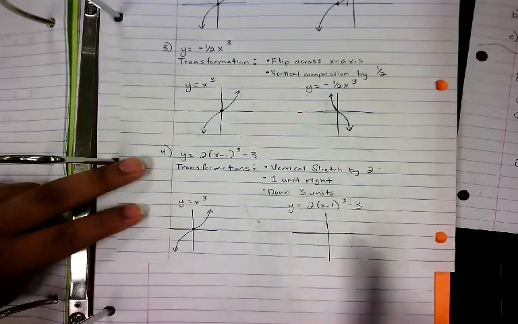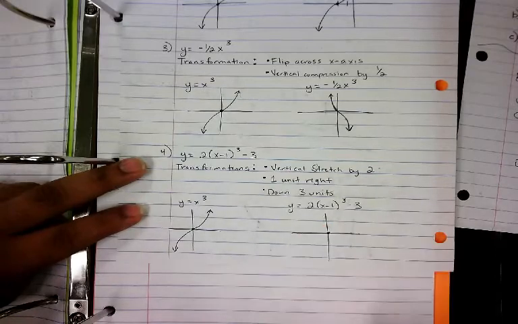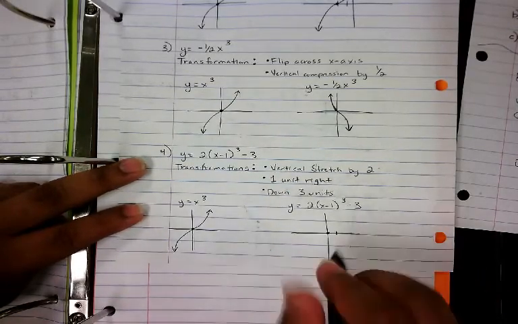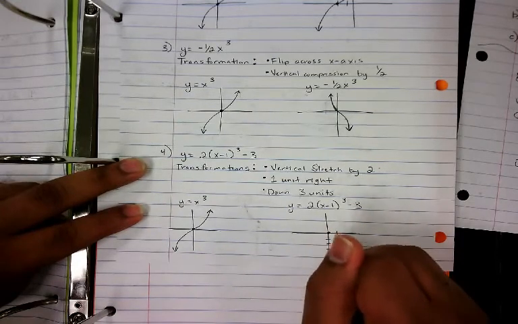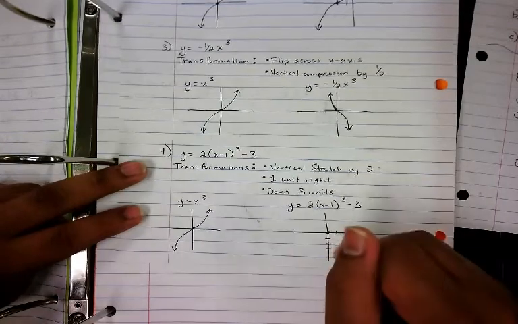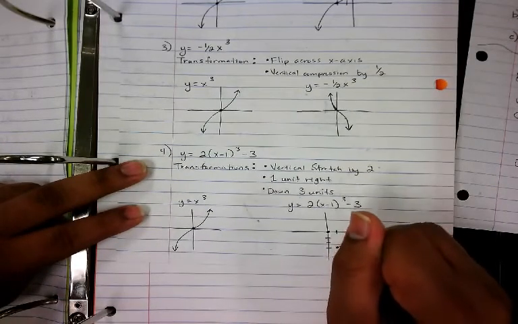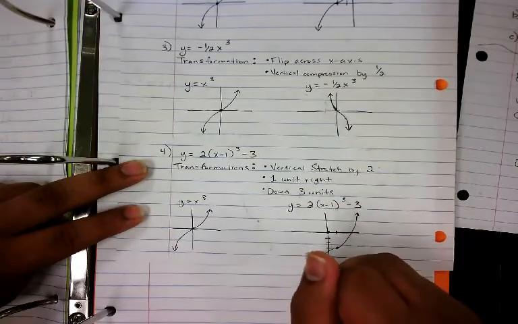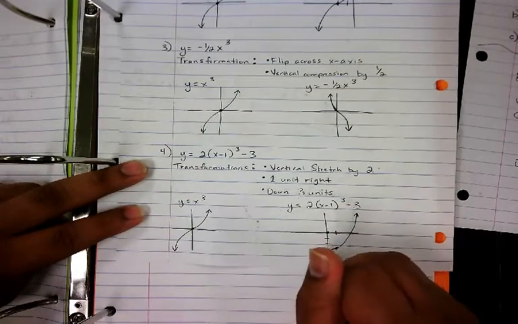This is the origin. You're going right 1 unit and down 3 units. So 1, 2, 3. So this is where your new point would be. And then you would draw your graph. And it's a vertical stretch, so it'll just be longer. This is bad, but it will be longer.